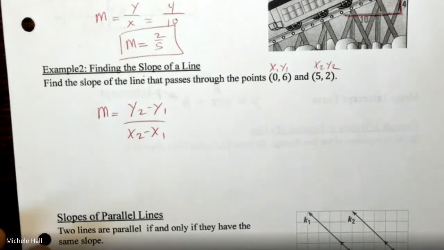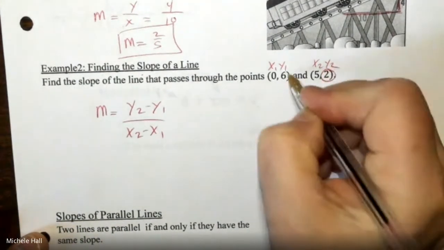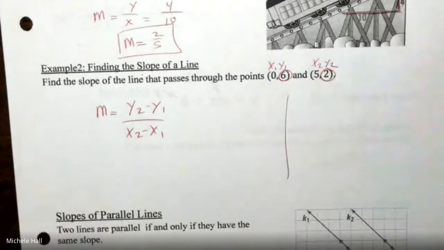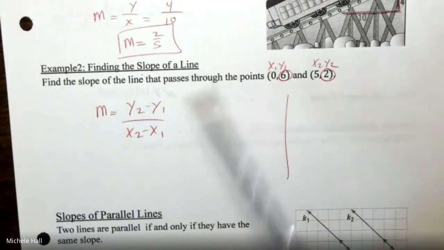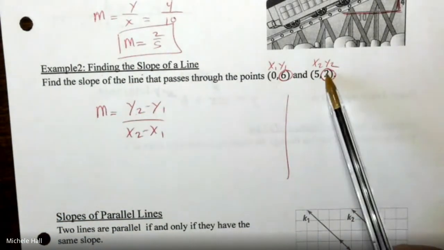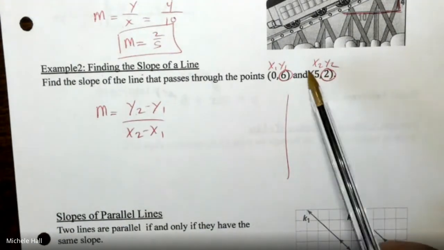So the point is that you need to subtract your Y's. I'm going to circle my Y values, and I'm doing this 2 different ways, so don't erase. I'm going to start with doing what the formula says, where it says Y2 subtracting Y1. Here's Y2 and subtracting Y1.